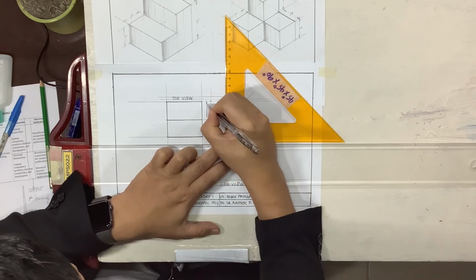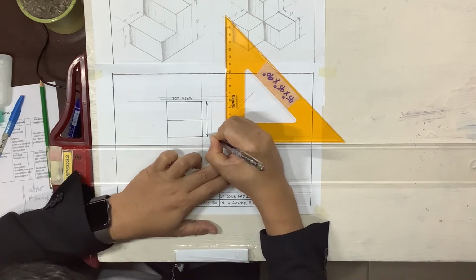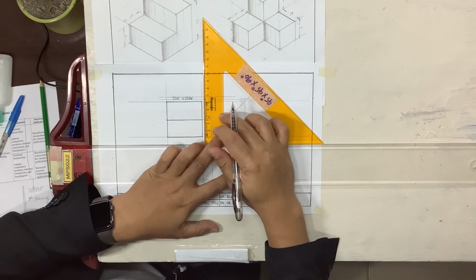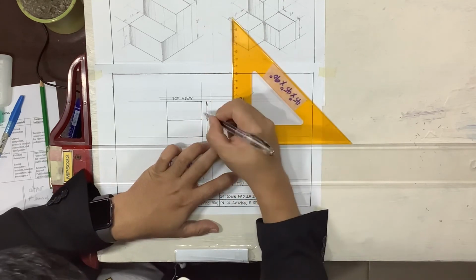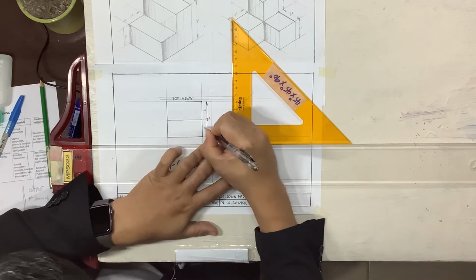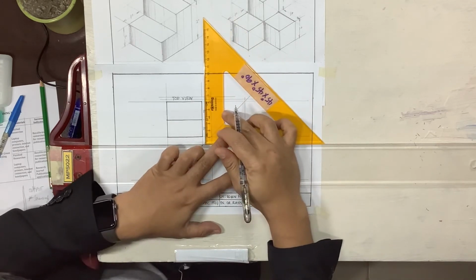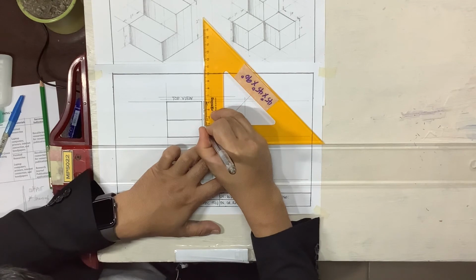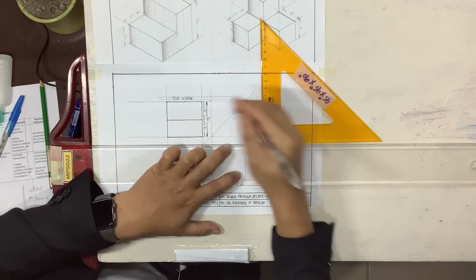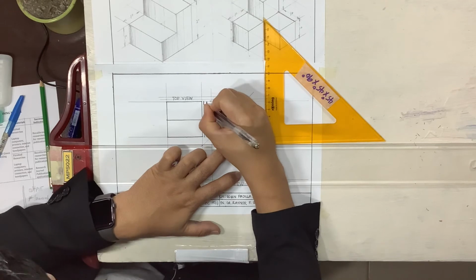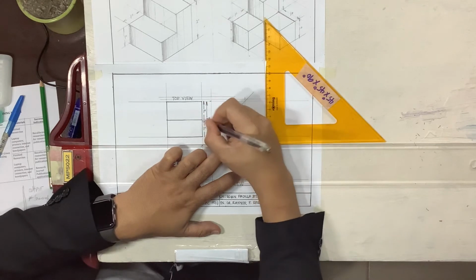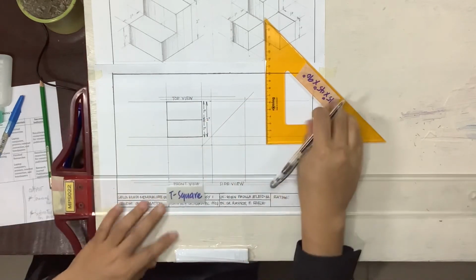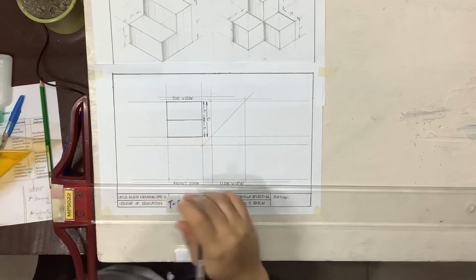So this is 2 inches, and there's another, let's try to place 1 inch, and then place the dimension line. That's it. Sometimes my drawing teacher before would usually do this one, placing an X. Okay, so that's our top view. Let's proceed to the front view.